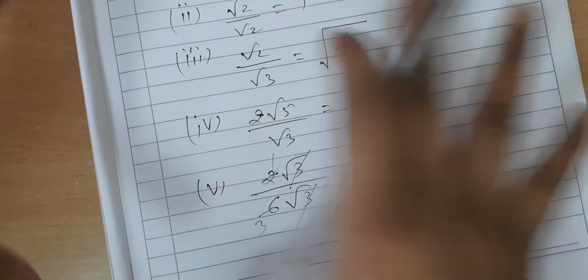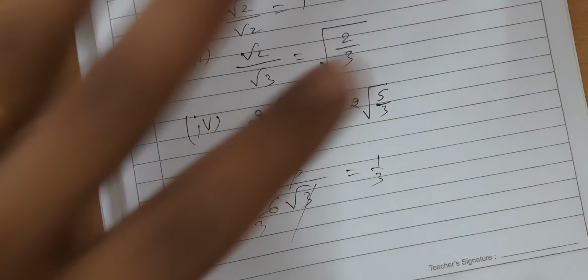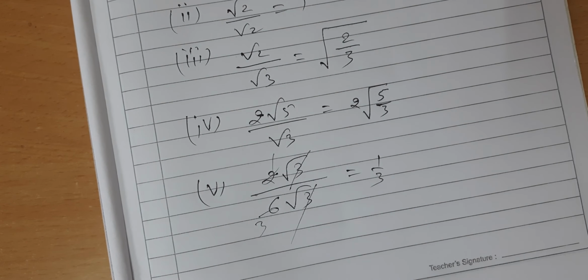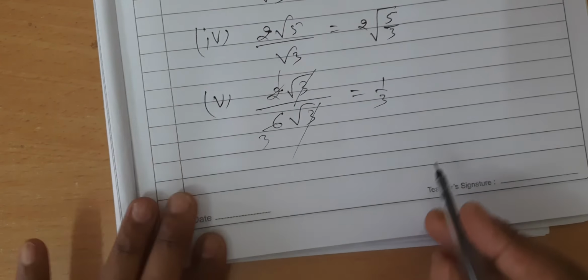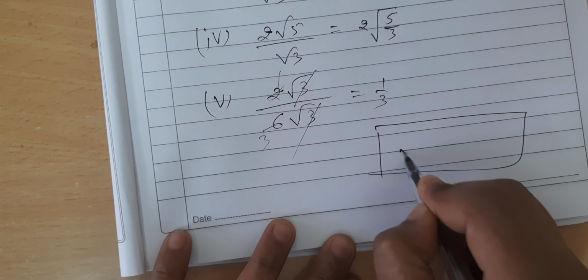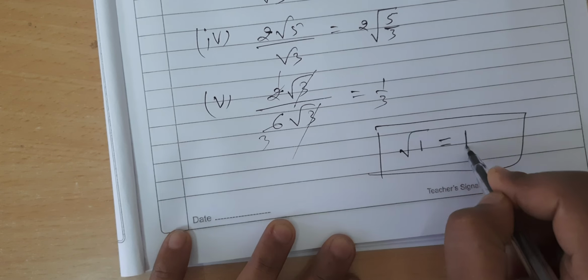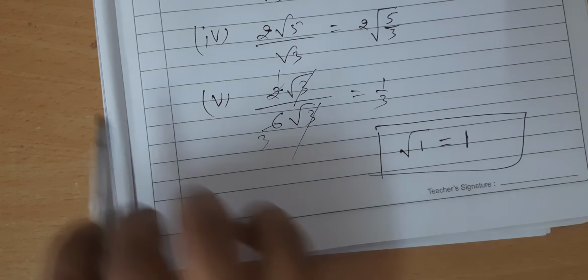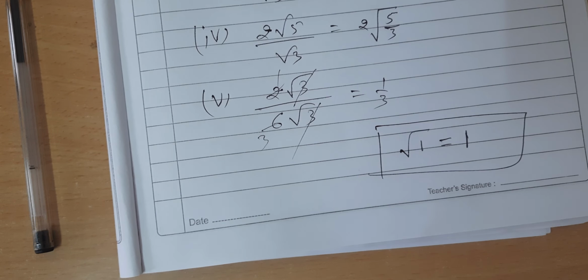Okay, so now we'll use all the concepts in solving questions from the exercise. Okay, and one more thing you have to keep in your mind, that root 1 is 1. Okay, root 1 is 1. Now we will solve example questions and exercise questions.